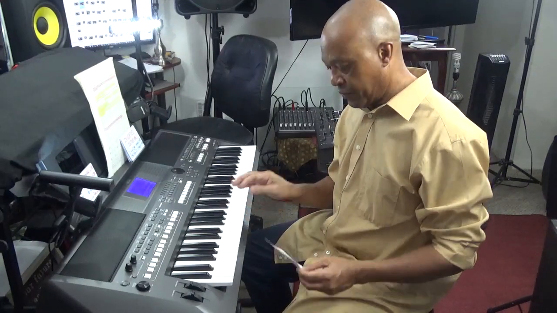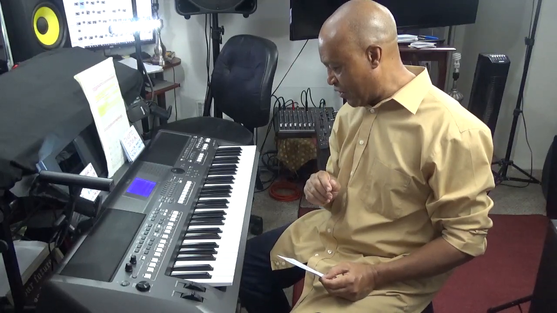The interval between C and F has five half steps, and for that reason only, it is called a perfect fourth. C to F, that interval is a perfect fourth.